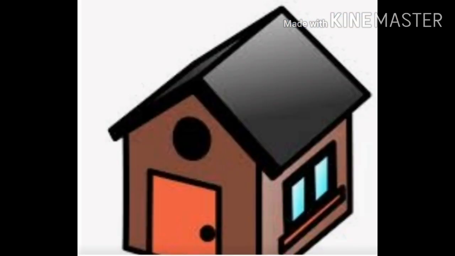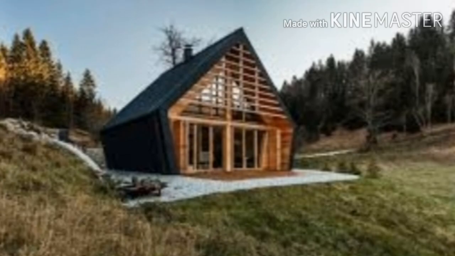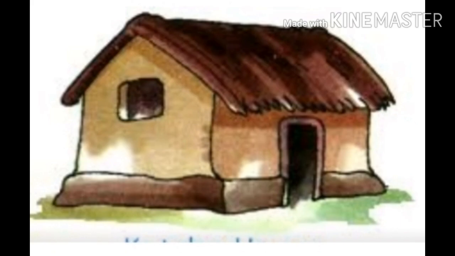One important thing, children, do you know that these houses are made according to the climatic conditions of the particular area? Yes, depending on the climatic conditions of the particular area, the houses are of different kinds. So these houses are made according to climatic conditions. Can we have houses with sloped roofs in hot places?